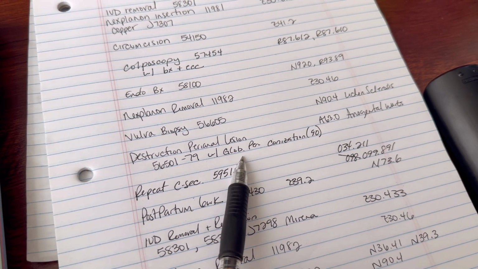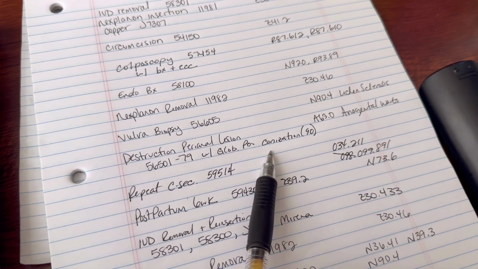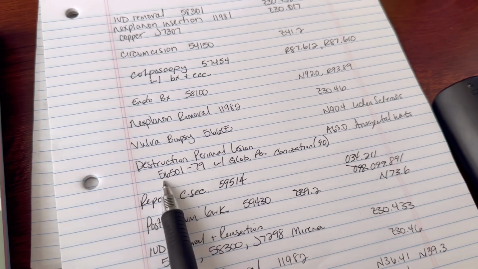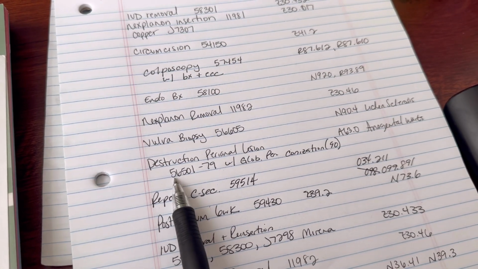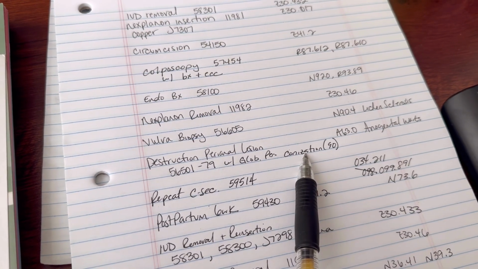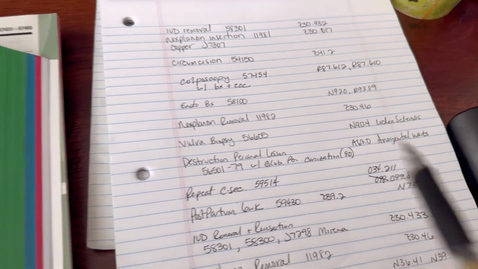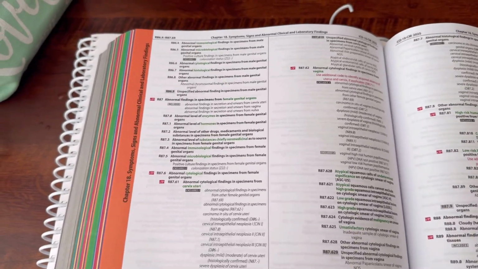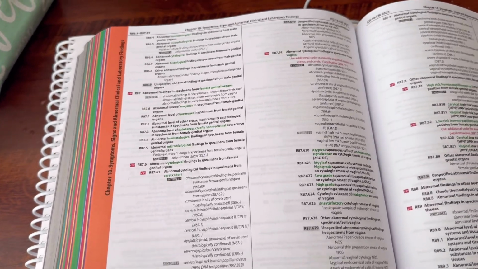And then I'm just going to skip these 3 and jump down to that destruction of the perianal lesion. And we billed 56501 with modifier 79 because it was within the global period of a conization. And our diagnosis code was anal genital warts. So this was the one that I was just talking about where we're billing within the global period. So I am going to break this down for you in the best way possible.